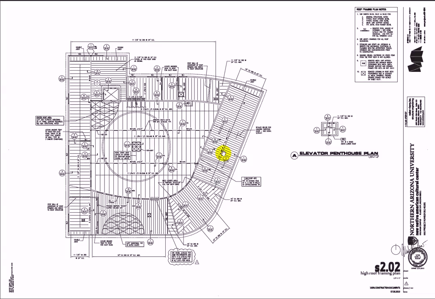What I thought was useful by doing this little exercise is just to walk you through my thought process as a structural engineer when I go through a set of drawings, the things I look for and the things I go through. Thank you.